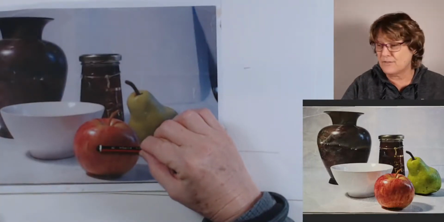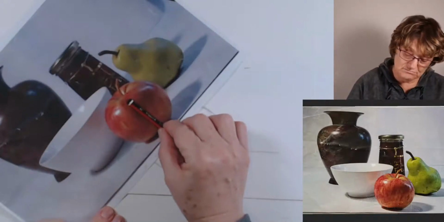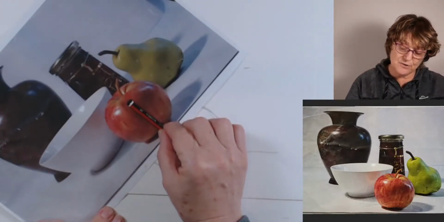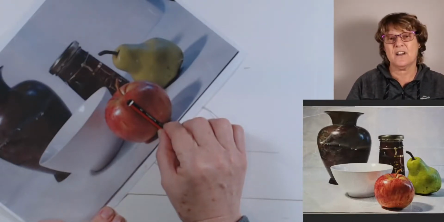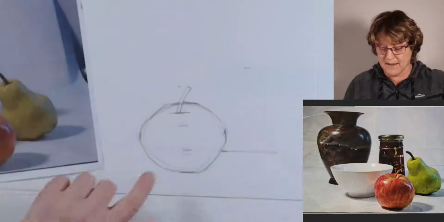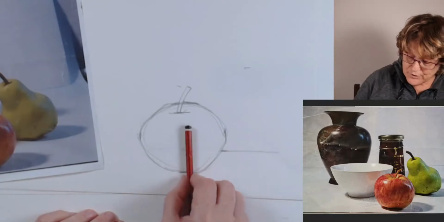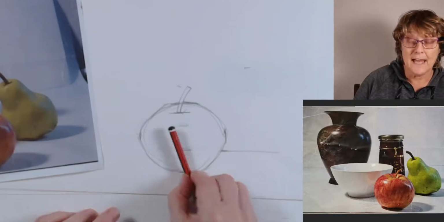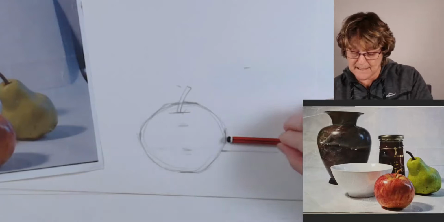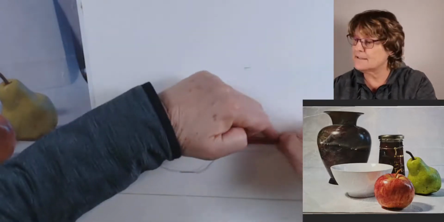It's not quite half of the width, not very useful. Yeah, it's about 2/3, I'm guessing, of the height, right? So now I know, coming back to my apple, 2/3 of my apple is about that. Therefore, it's butted up against.